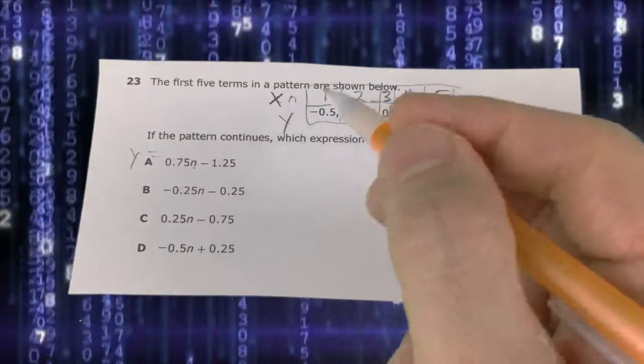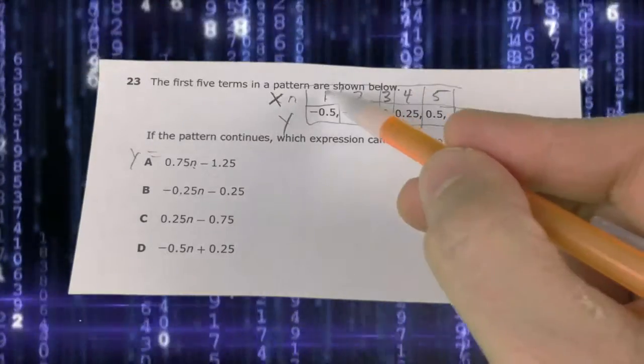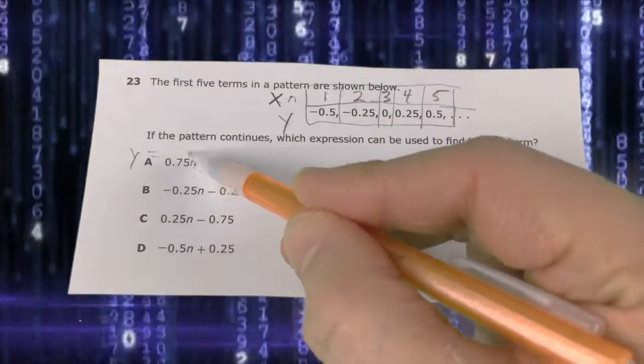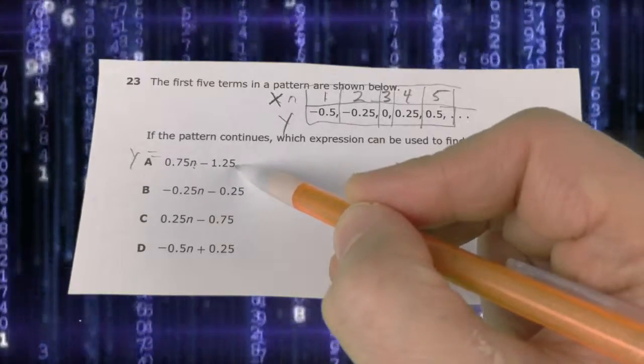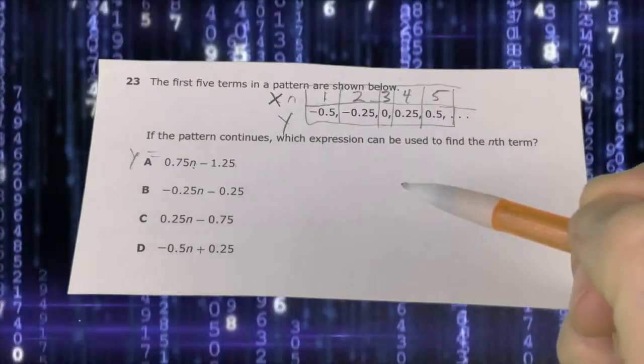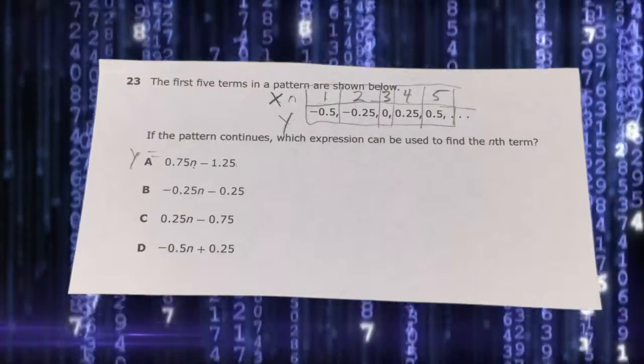and you get the actual value of the term. Okay, so for example, I would put the 1 in here: 0.75 times 1 minus 1.25. I should get, for my y value, this. Now we can actually do that in the calculator.